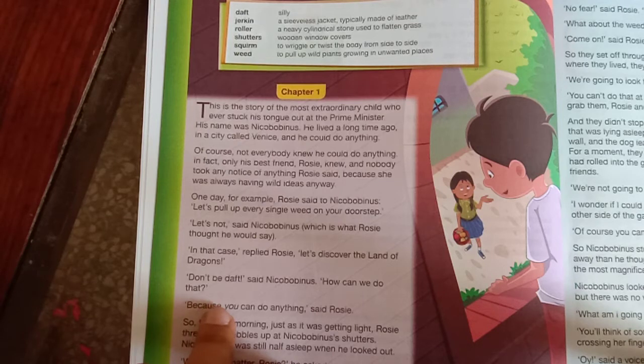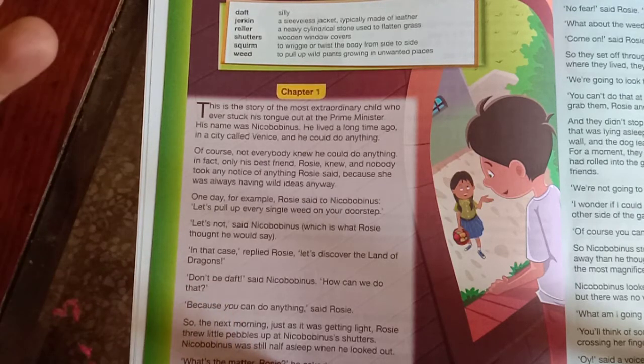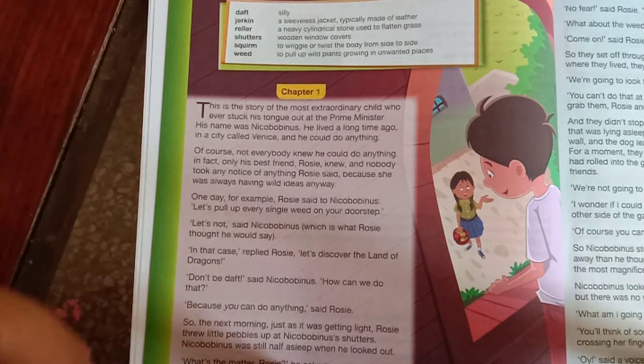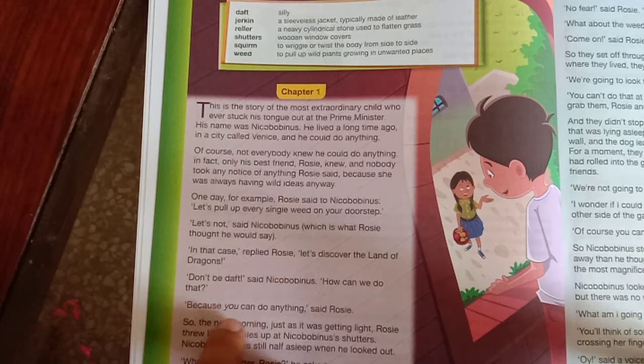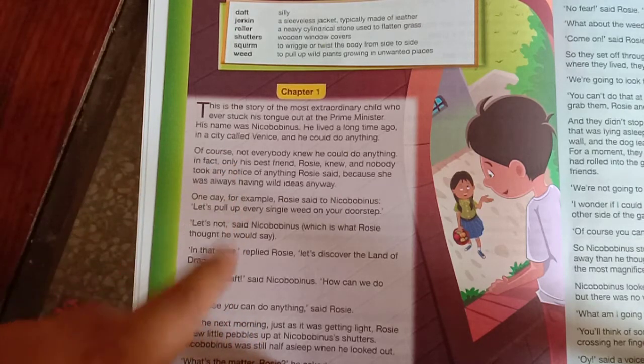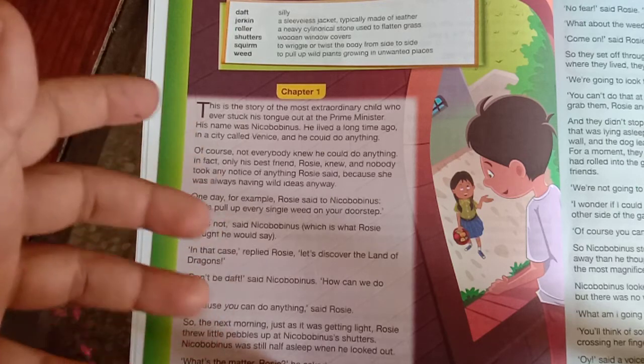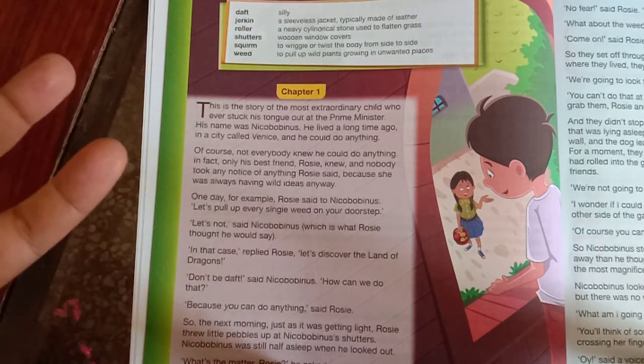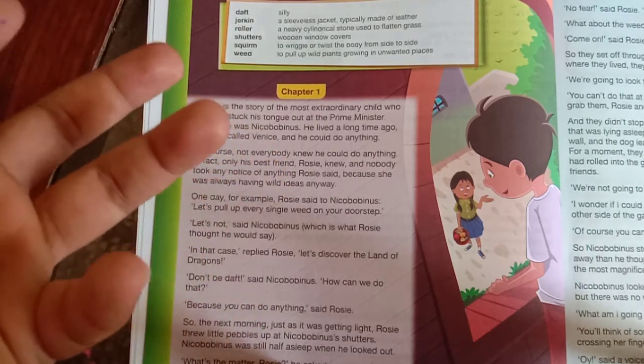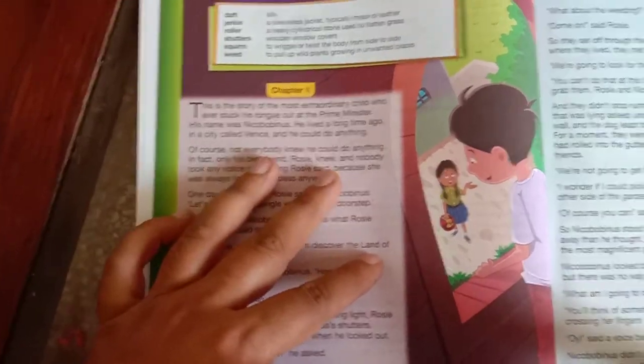Don't be daft, said Nicobobinus. How can we do that? So Nicobobinus is saying, don't be silly. How can we travel to the land of the dragons? Now Rosie is saying, because you can do anything, because he's an extraordinary boy, and he likes to have an adventure. So it would be one of those adventures where Nicobobinus would be interested in going.